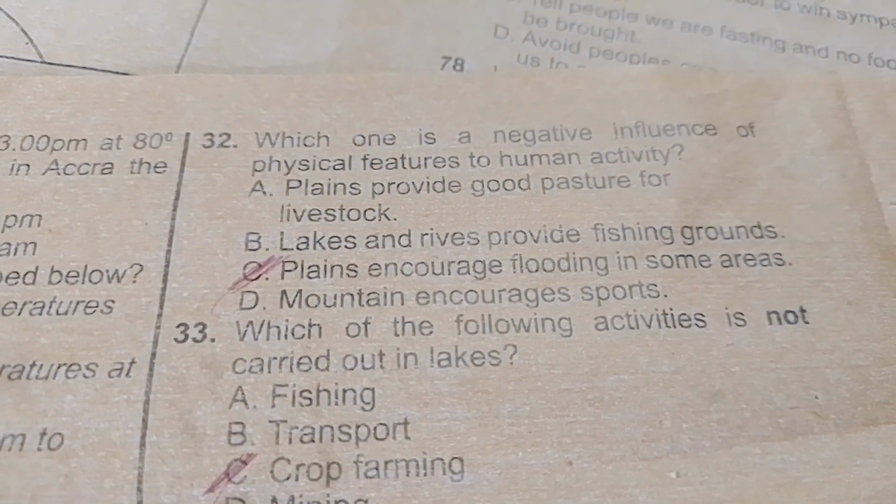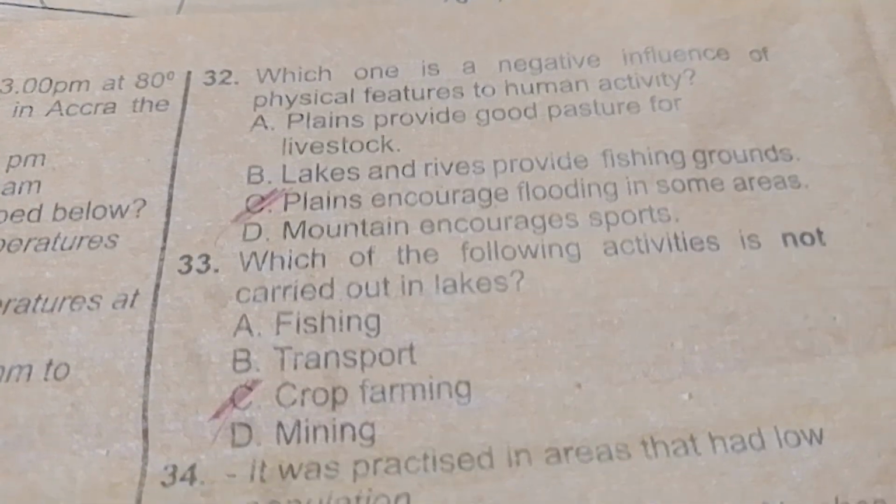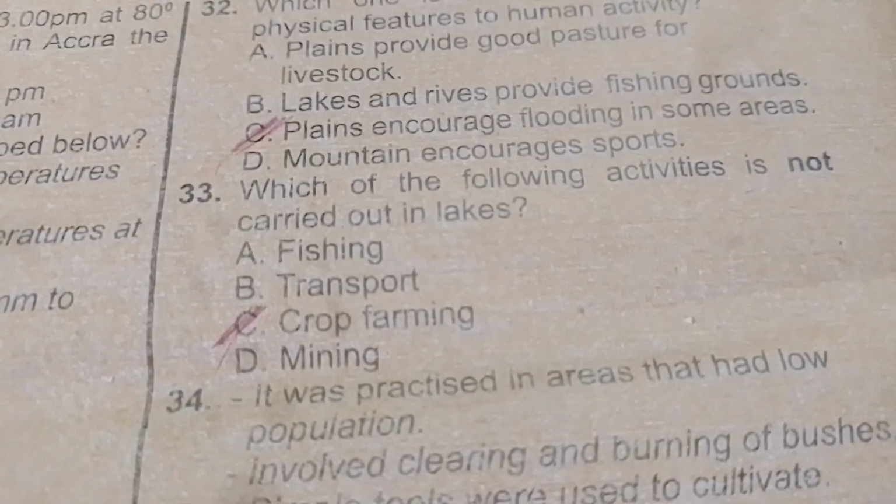Which of the following activities is not carried out in lakes? This is crop growing. We cannot do crop growing in lakes. So fishing, transport, and mining, of course, yes.